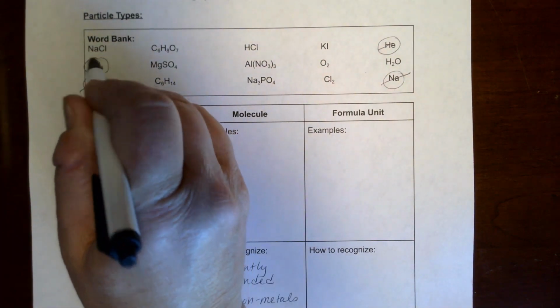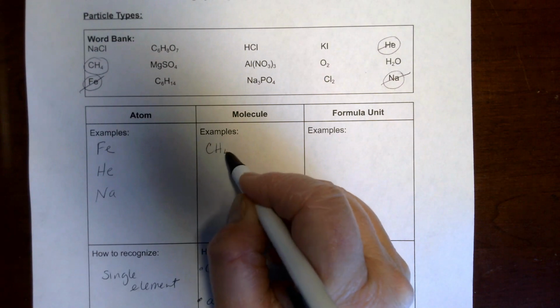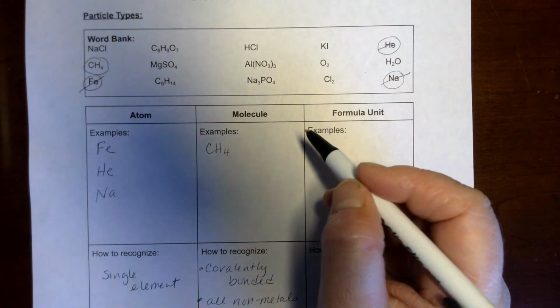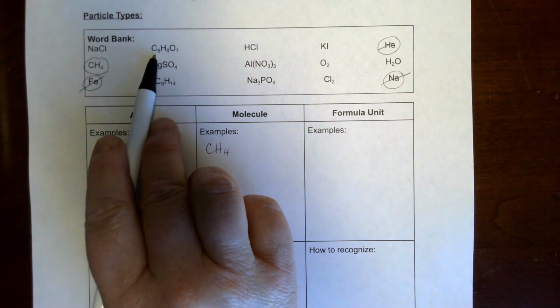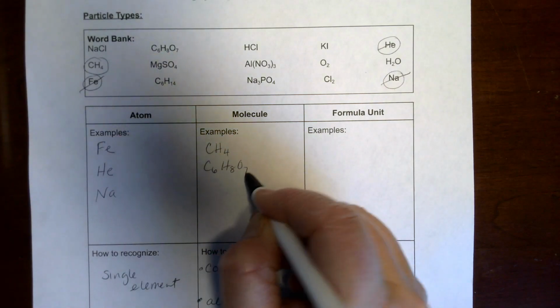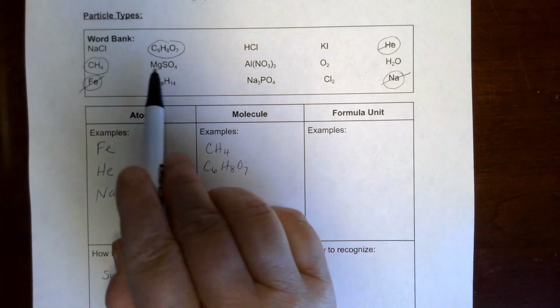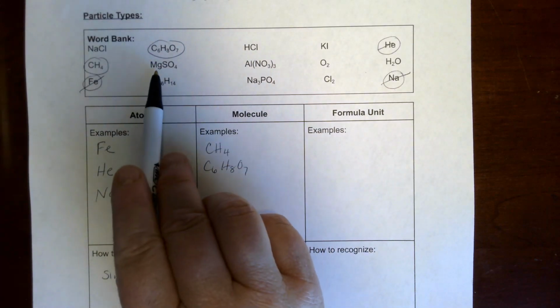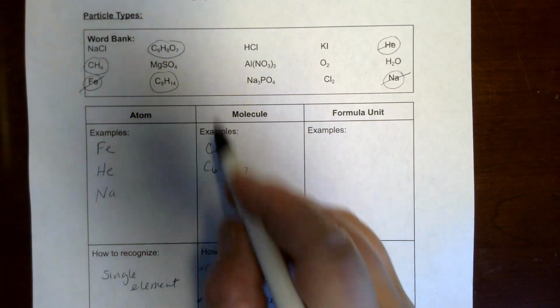So here we have CH4: carbon is a nonmetal, hydrogen is a nonmetal. Here we have C6H8O7. Magnesium is a metal, so that doesn't count here. C6H4.